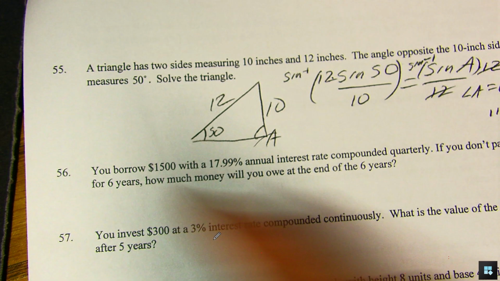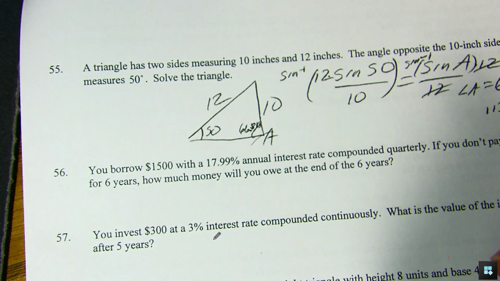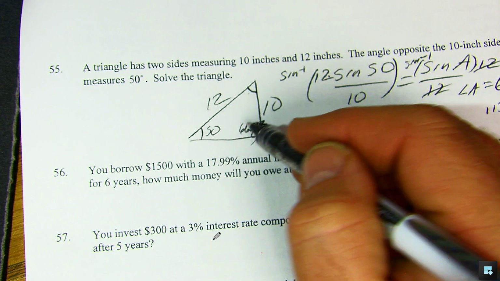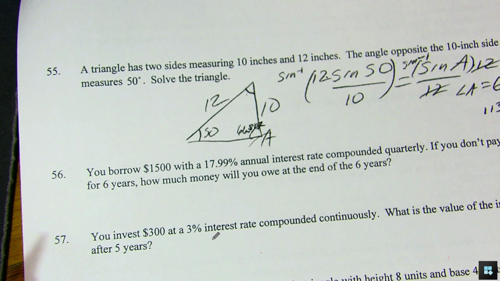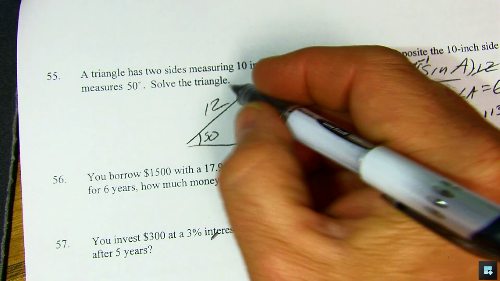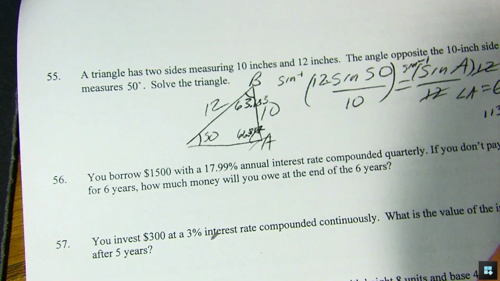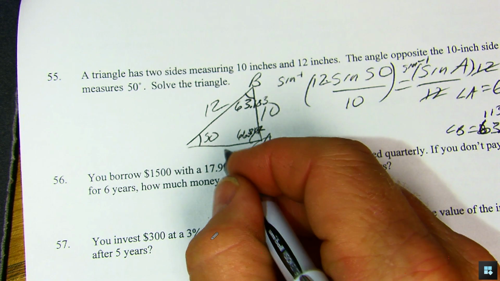Now, let's say it's the 66.817. So to get this angle up here, I would add those two together. So 50 plus 66.817 and subtract that from 180. And I get this angle up here would be 63.183. So we'll call this angle B. So angle B then will be 63.183.